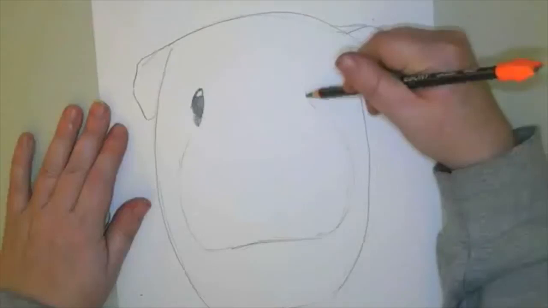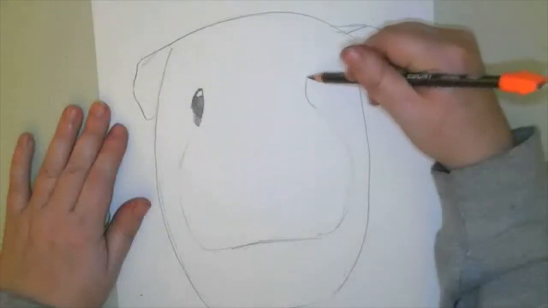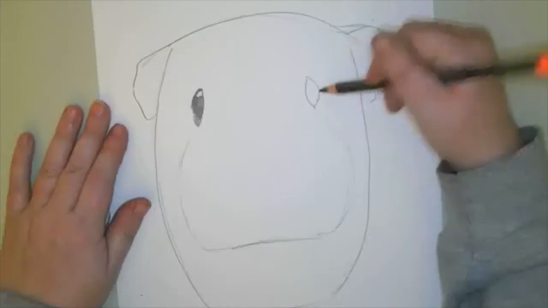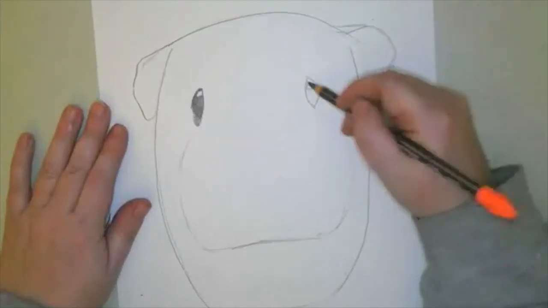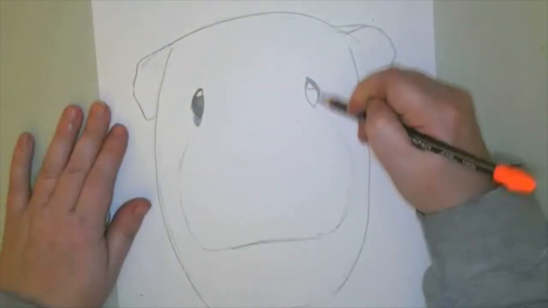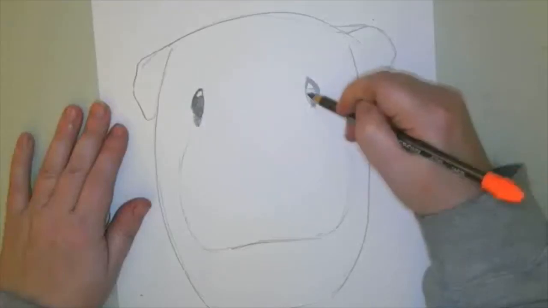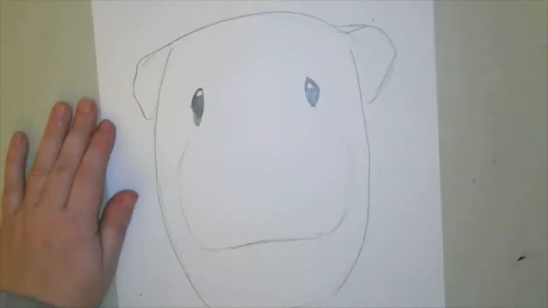So I'm going to make this a little more dramatic curve here. And then another curve. I'm going to draw a little sparkle there. I'm going to shade the rest in. We'll get to that in a minute.